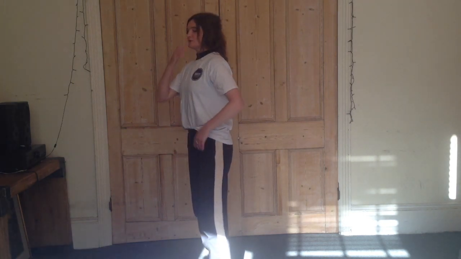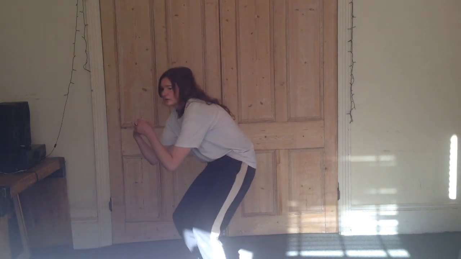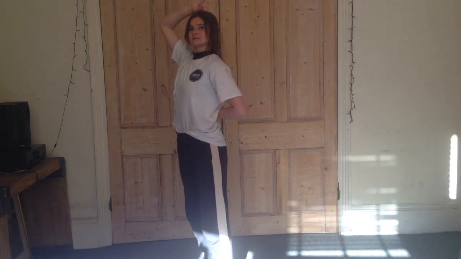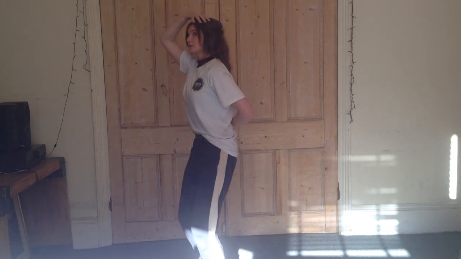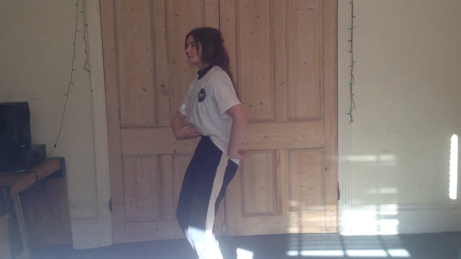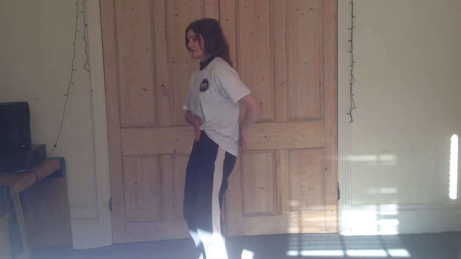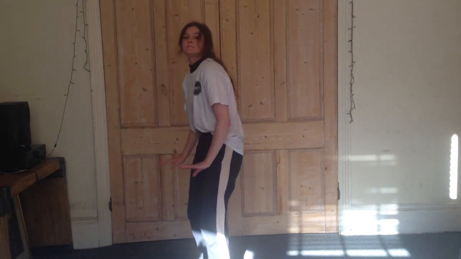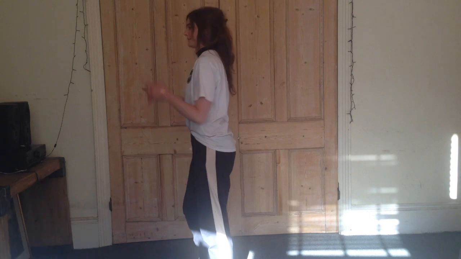Good. Now we don't want to be too hunched over here. So we still want to keep a sense that there's a string pulling us up onto the ceiling. So we're still wanting to be tall as we can, but the curve is coming from the spine. So everything is elongating, but we're not crunched right over. Nice bend in the knees.